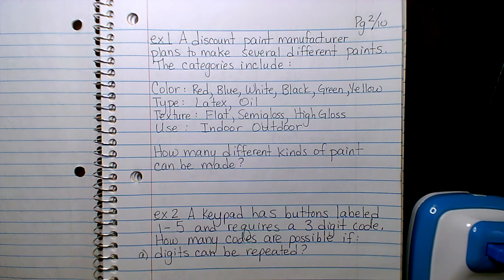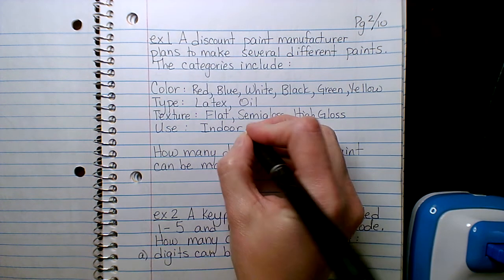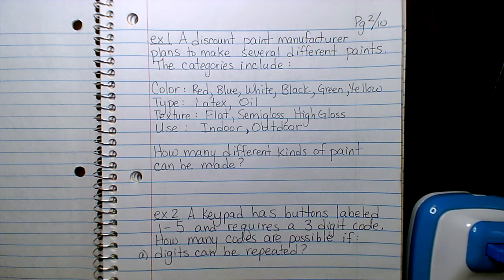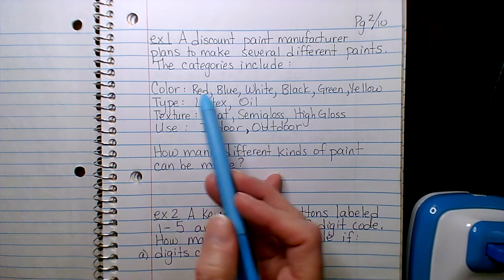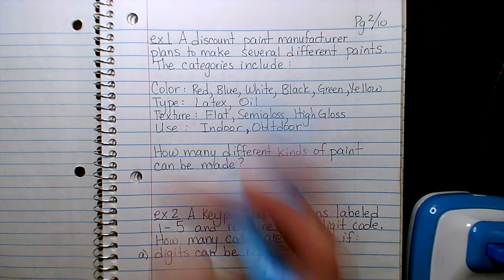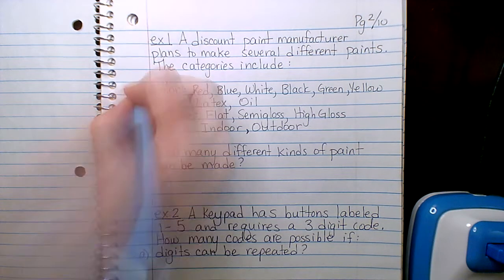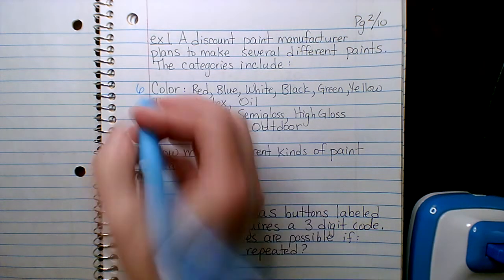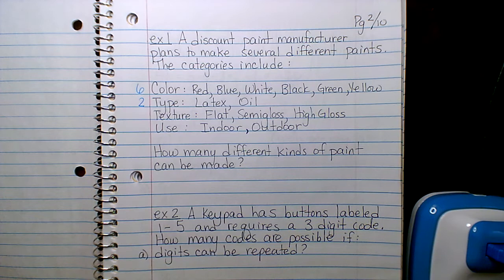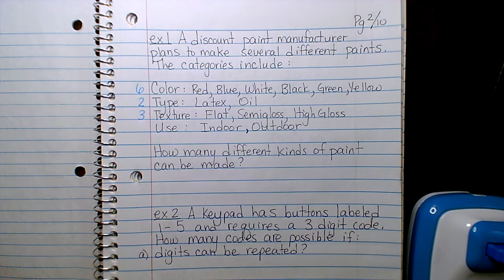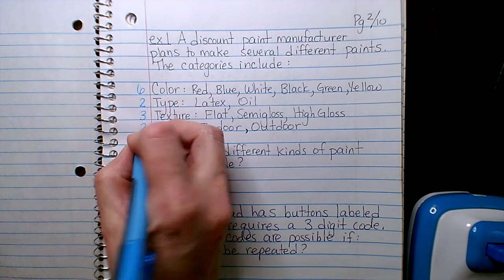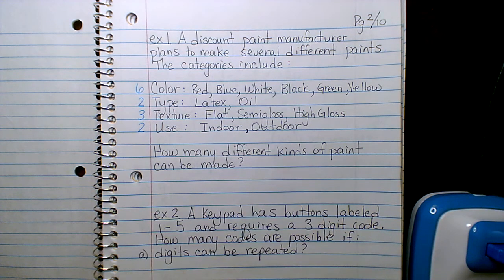So while this may look really convoluted, it really is not. Okay? We have 1, 2, 3, 4, 5, 6 different options for color. We have 2 options for the type. We have 3 options for the texture, and we have 2 options for the use.